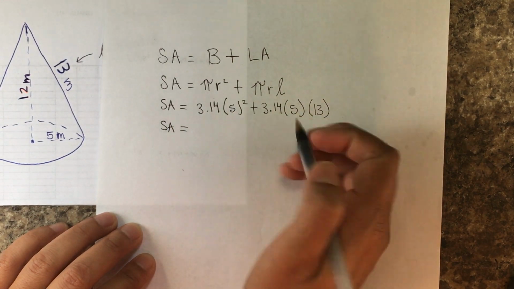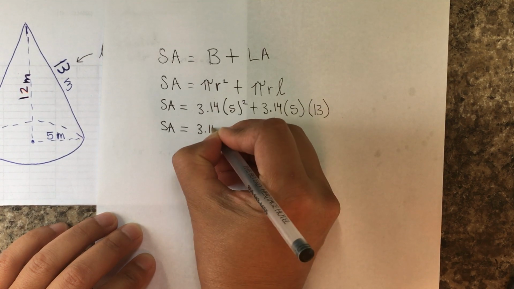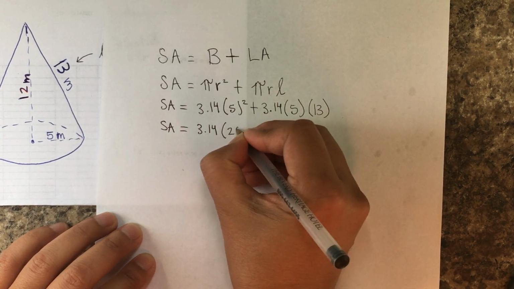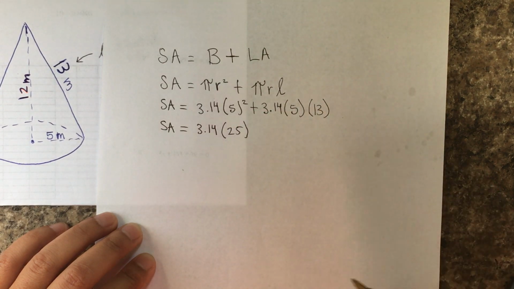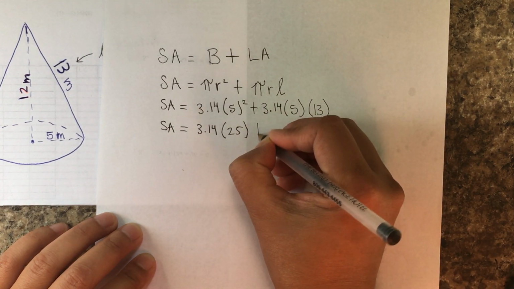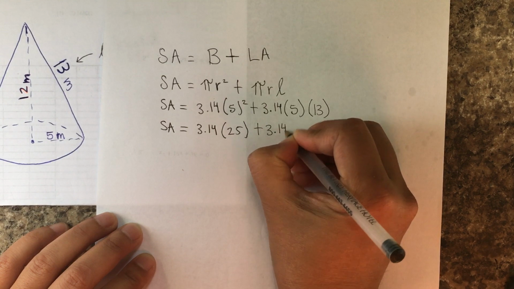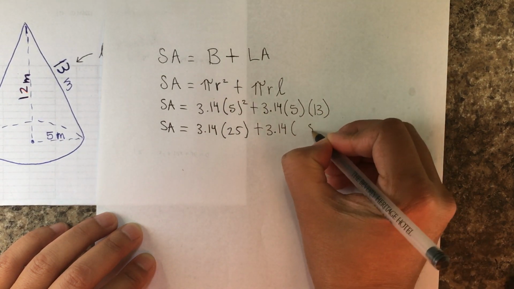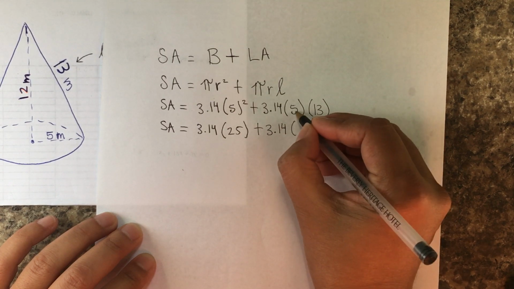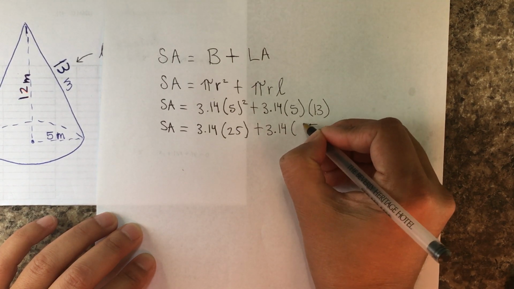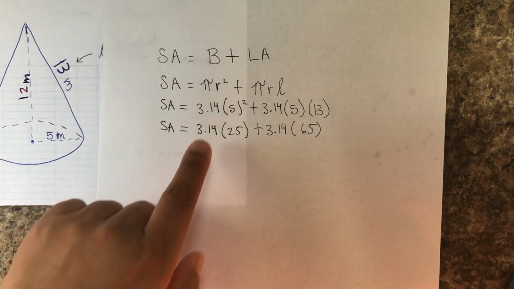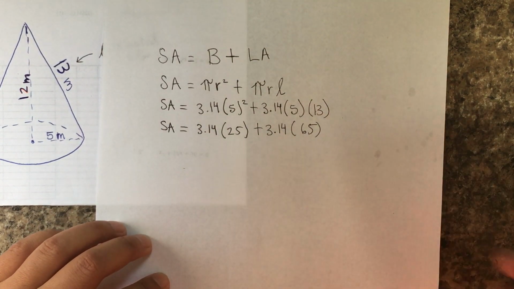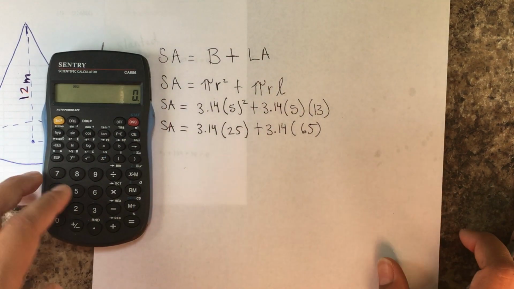So in here it's going to be 3.14 times 5 squared, which means times 25. Okay, 5 times 5 is 25. And then in here you can just bring down the 3.14 and multiply this. 5 times 3 is 15, carry 1. 5 times 1 is 5, and 1 is 6, so times 65. And then from here you can definitely use your multiplication skills, or you can just go to your calculator.